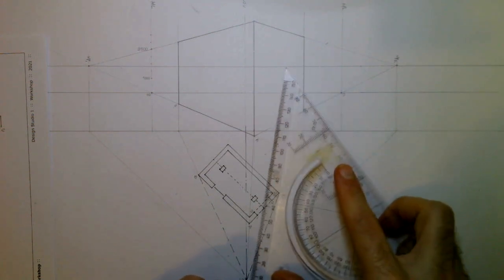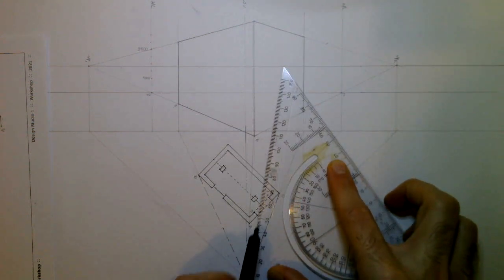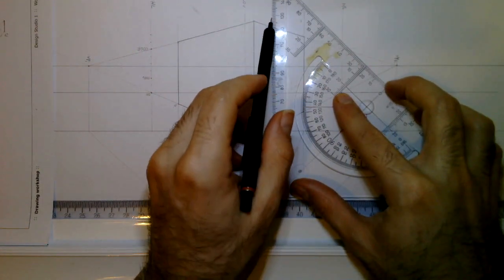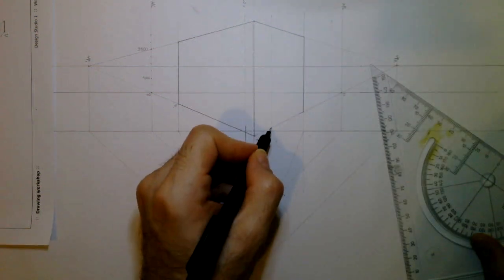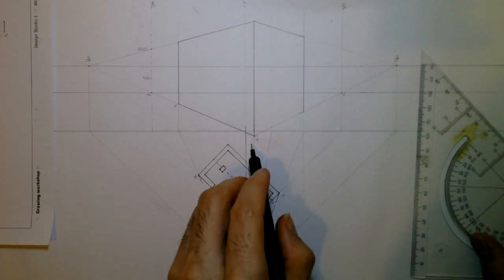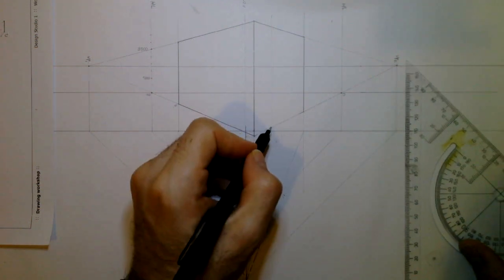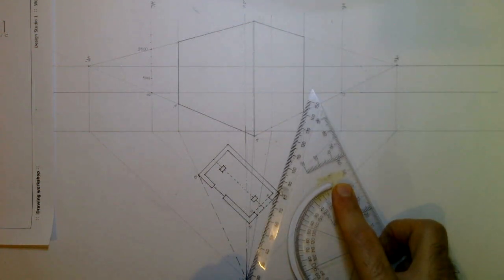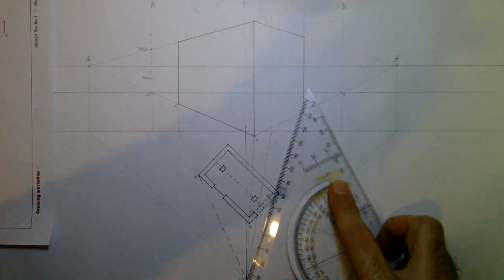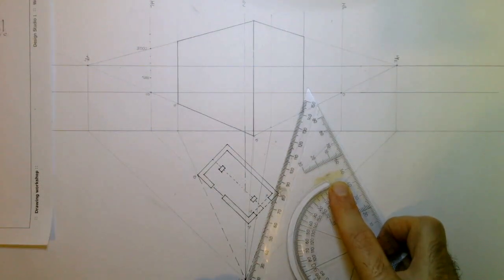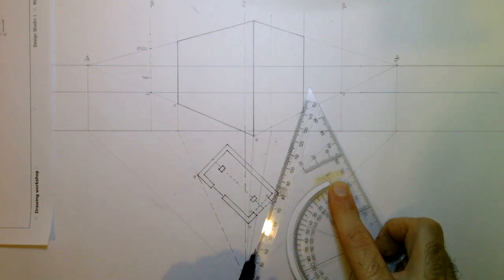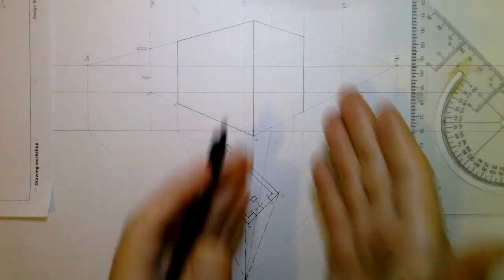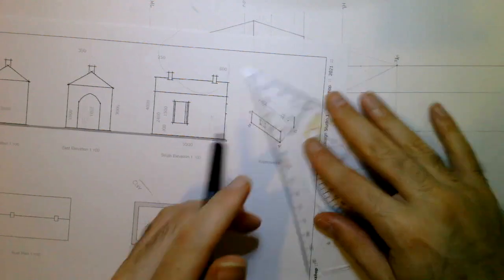Point 1: from the station point to point 1, extend to hit the picture plane, draw a vertical, very faint line, and the intersection with the line indicating ground, or 0, is point 1. Point 2 is pretty much the same: from the station point to point 2, extend that, hit the picture plane, draw a vertical line, and so these two lines are actually these two.